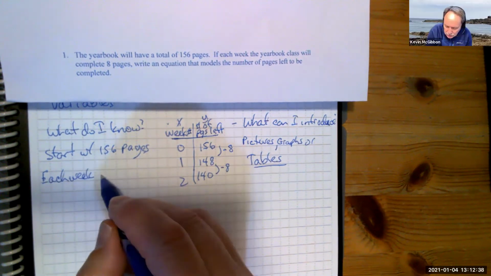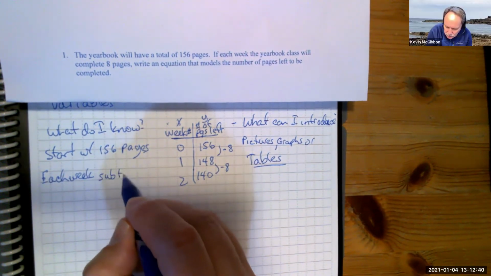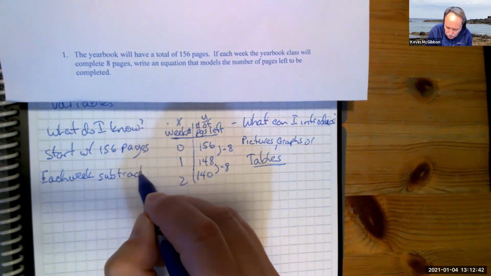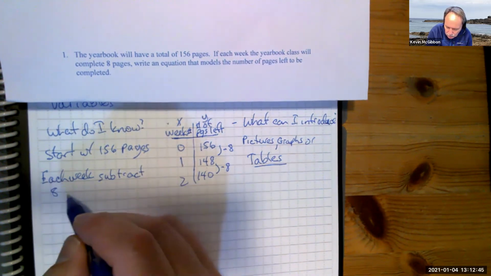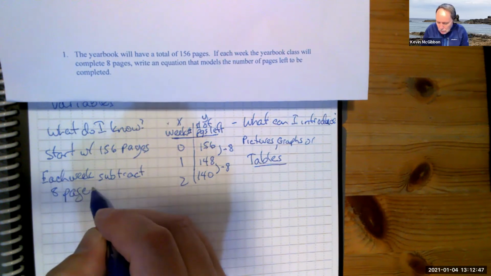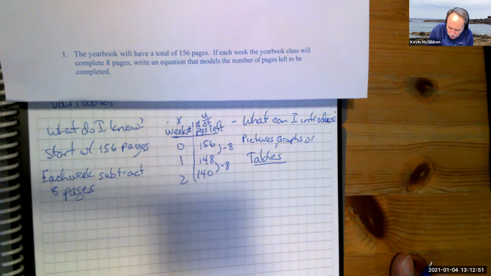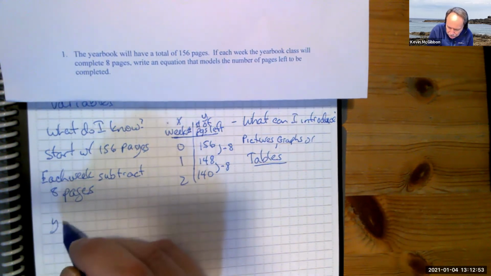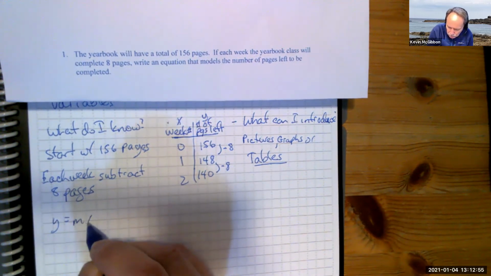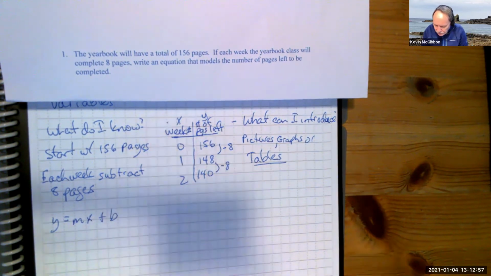Subtract 8 pages each week. Do you think that's enough to be able to put it in y is equal to mx plus b? I think we can do that.